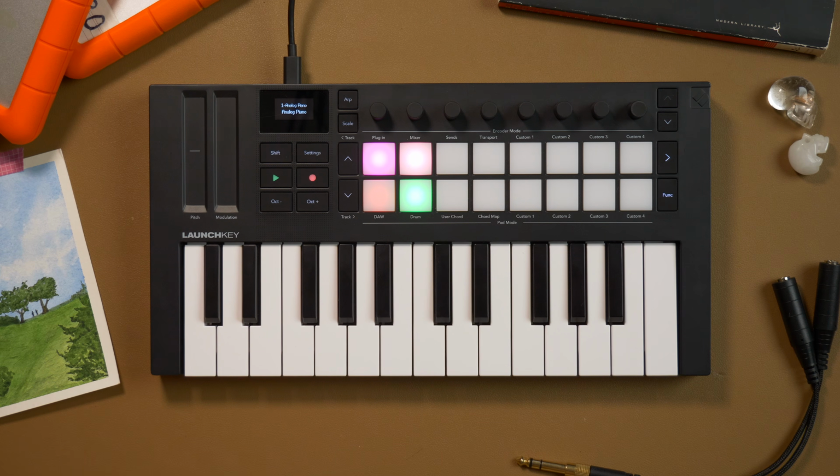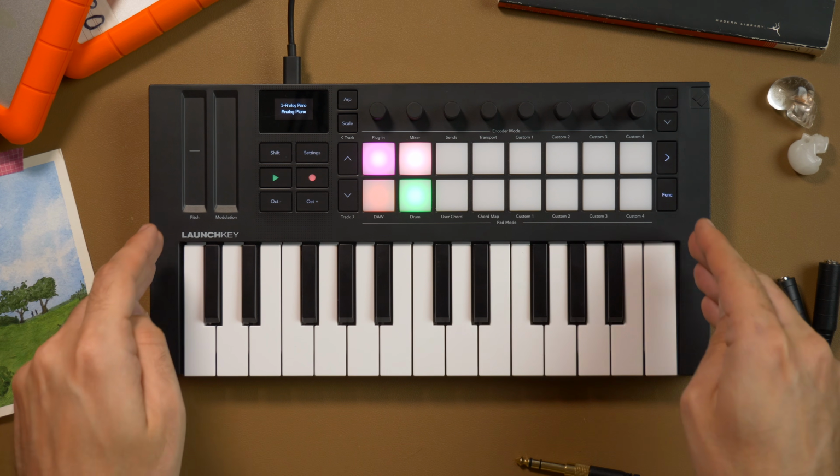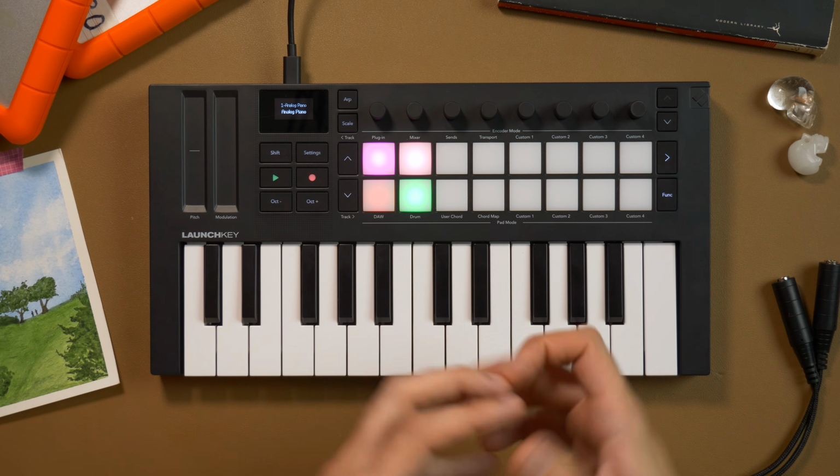But with these basic techniques and this basic understanding of both the Launchkey and Ableton Live Lite, you can really start to use the keyboard as a tool for both writing music and performing music. Again, don't be discouraged if any of the concepts covered here seem a little difficult to grasp at first. This is something that takes a bit of study and a bit of practice, and that's totally normal.